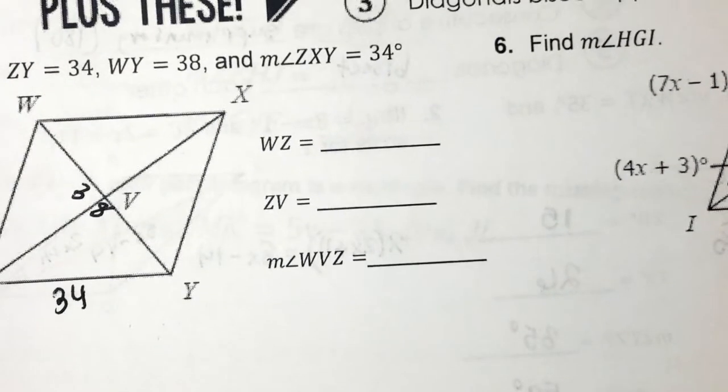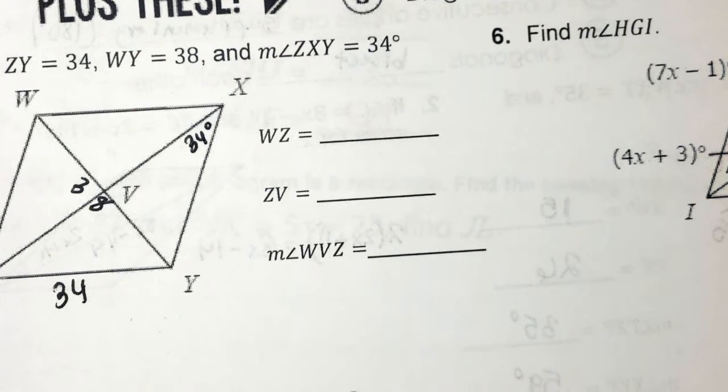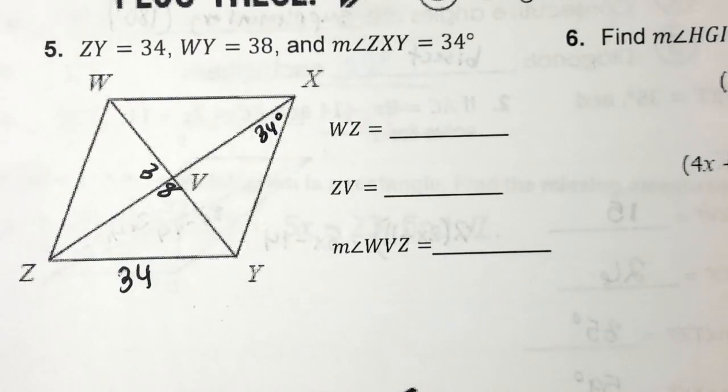And then the measure of angle ZXY equals 34 degrees. Angle ZXY, you need to mark that correct angle. So if you mark your stuff correctly, it should look similar to mine, maybe not exactly. And then we go through and find what they're asking us for. This is a rhombus, so you need to think about properties of rhombus, and it'll help you answer these questions. What have I not bothered yet? Isaiah, WZ.